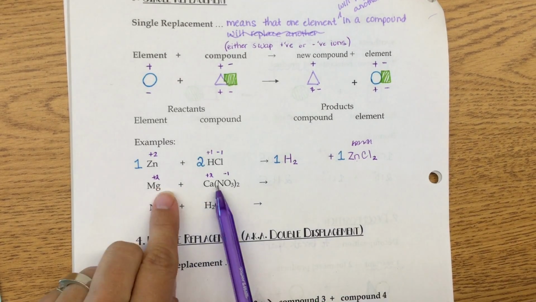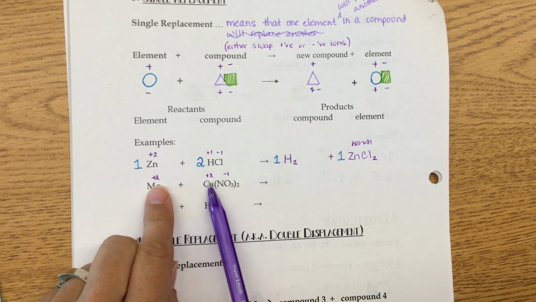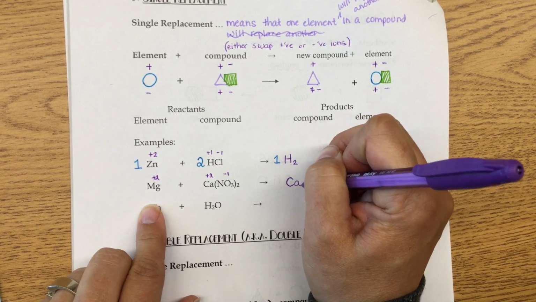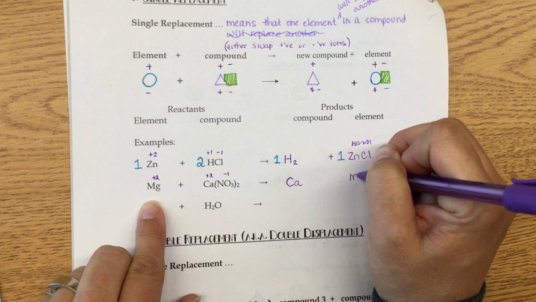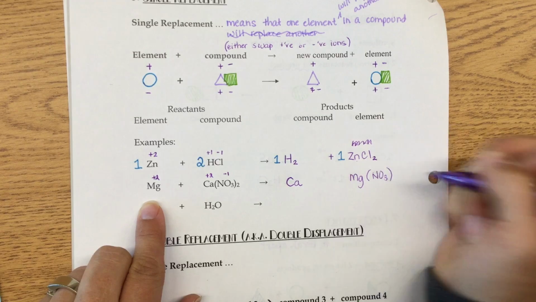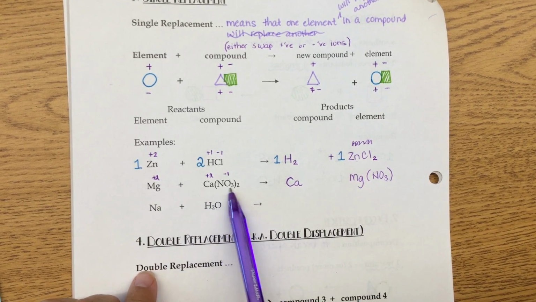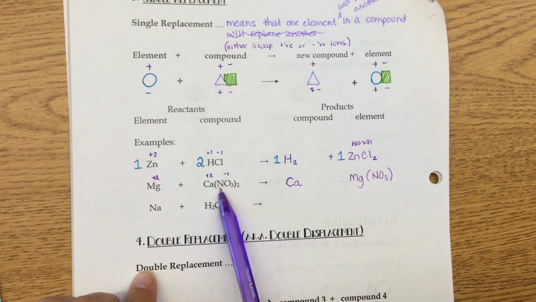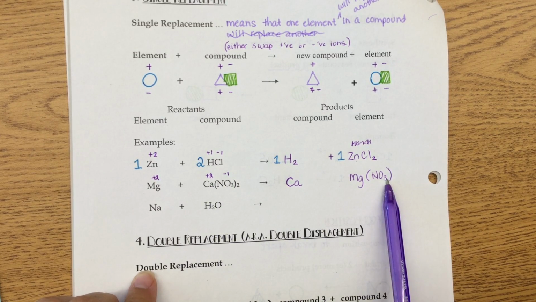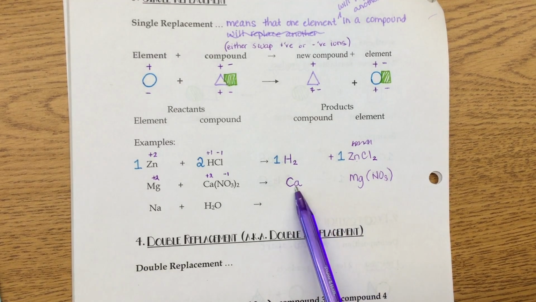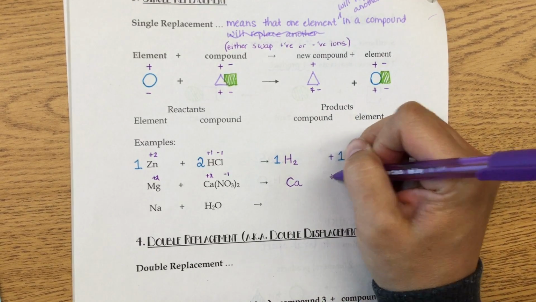Okay, so now we can see these are the 2 positive ones. That's what's going to switch. So now calcium will be by itself, and now magnesium is going to bond with nitrate. I don't bring any of the subscripts. I don't bring this 2 over because that's just for this bond. But I do bring this 3 because nitrate is NO3. Calcium is not diatomic, so that's good by itself.